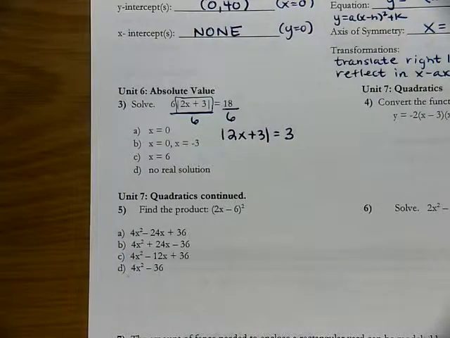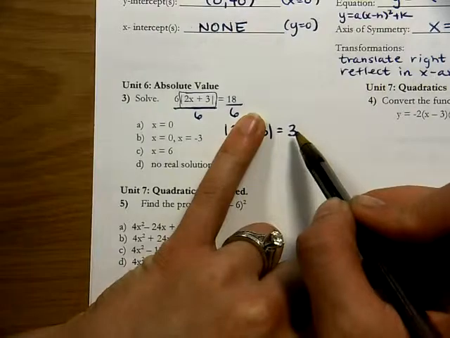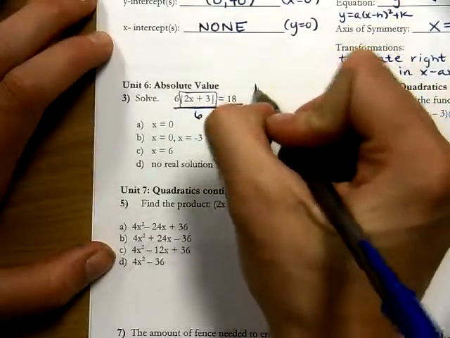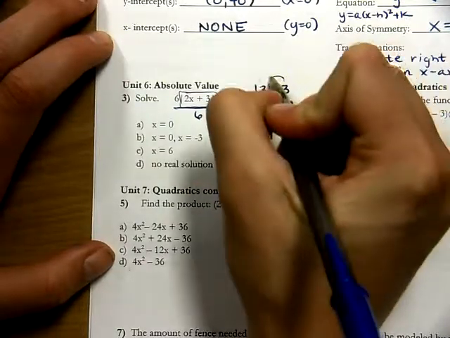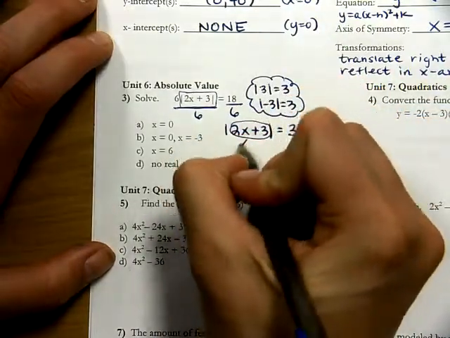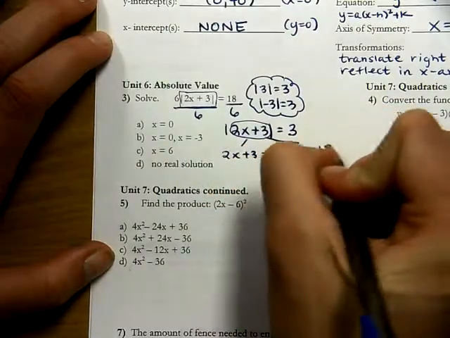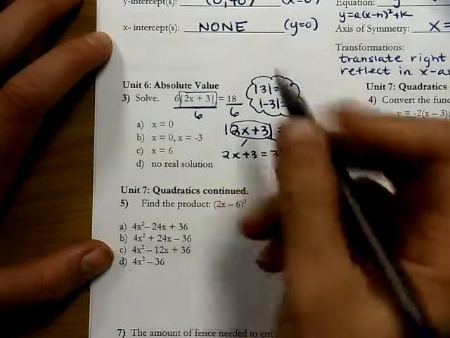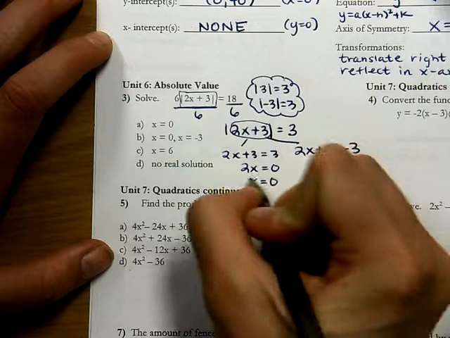Once I isolate the absolute value, I can ignore what's inside and just think through this. If I take the absolute value and it equals 3, what I'm taking the absolute value of is either 3 or negative 3, because the absolute value of 3 is 3, and the absolute value of negative 3 is also 3. So what's inside is either equal to 3 or equal to negative 3. As I solve this equation, I subtract 3 from both sides, I get 2x equals 0. Divide both sides by 2, I get x equals 0.